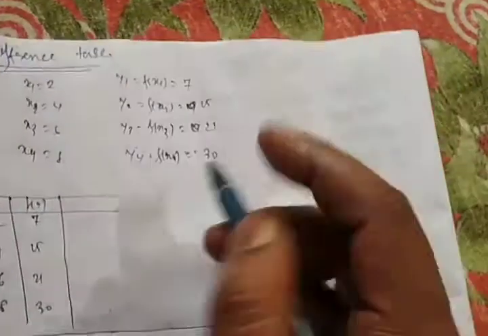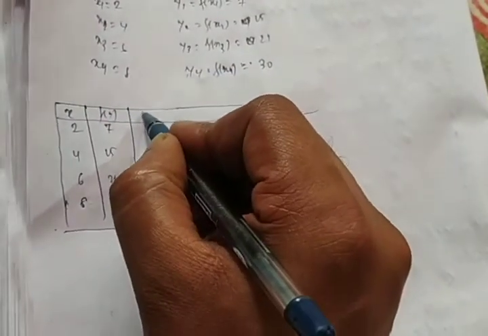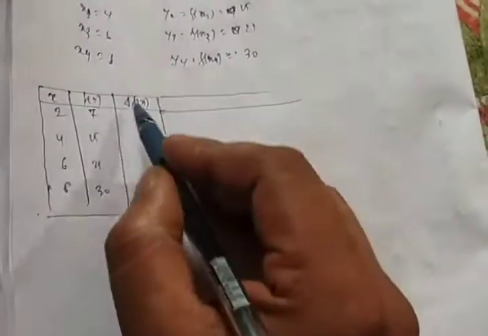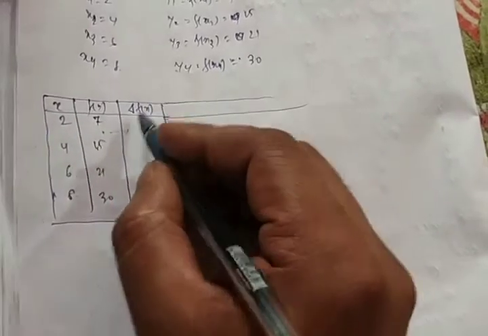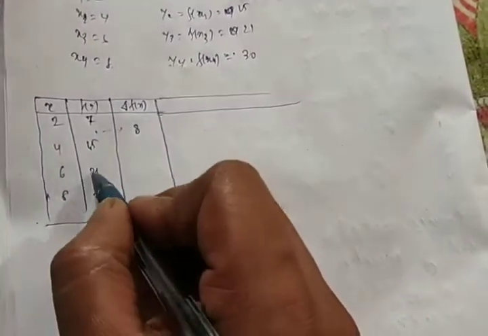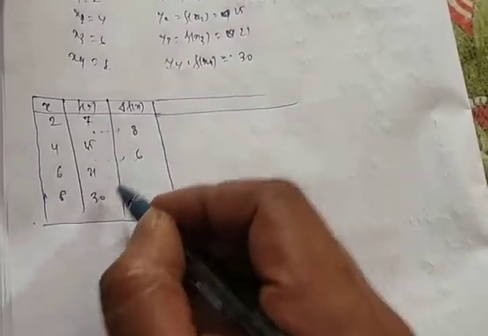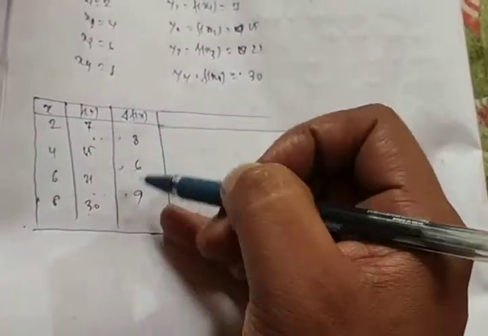Now first we will calculate delta f x, that means the first difference. The first differences are 15 minus 7, which is 8, 21 minus 15, which is 6, and 30 minus 21, which is 9. These are the values of the first difference.